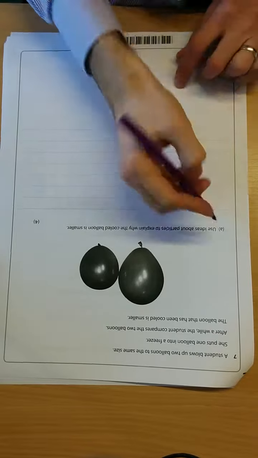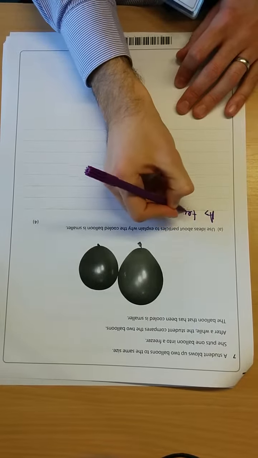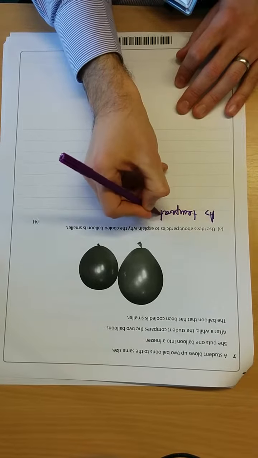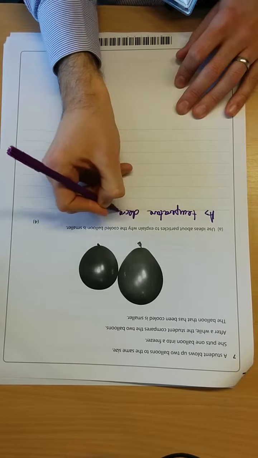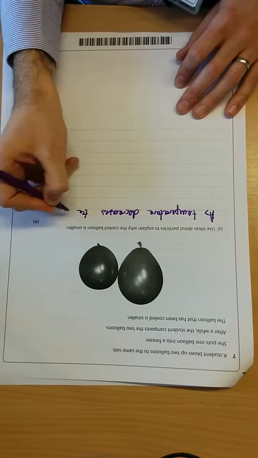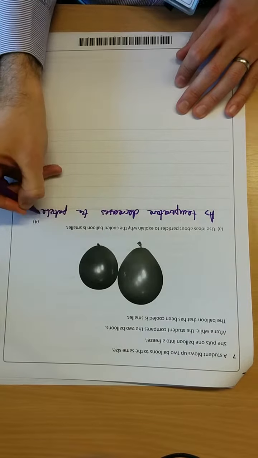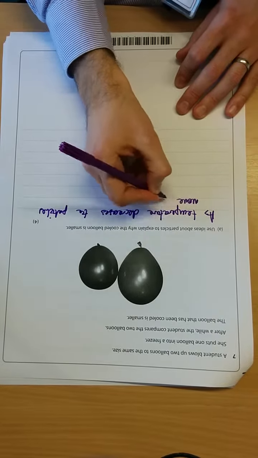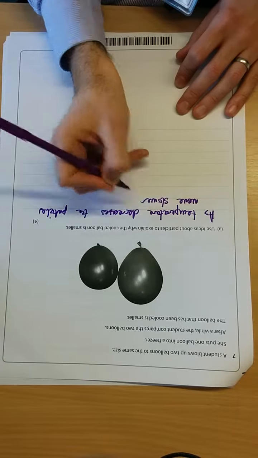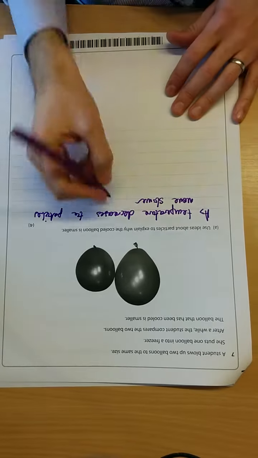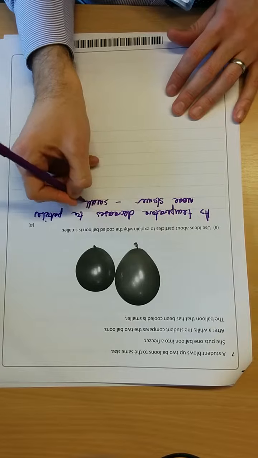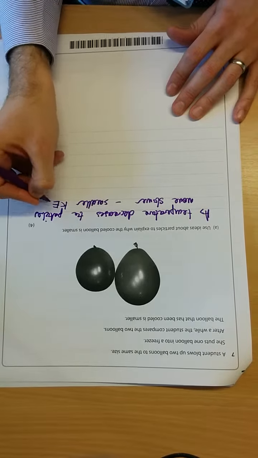So we know that as the temperature decreases, the particles move slower. Okay, they have a smaller kinetic energy.